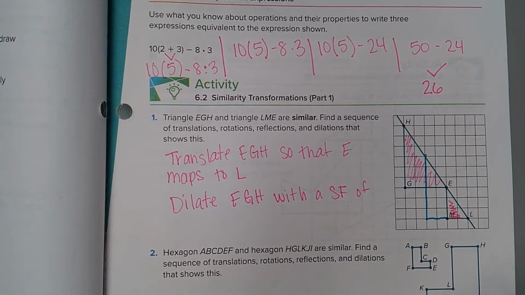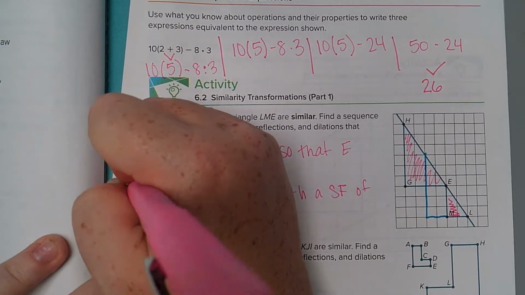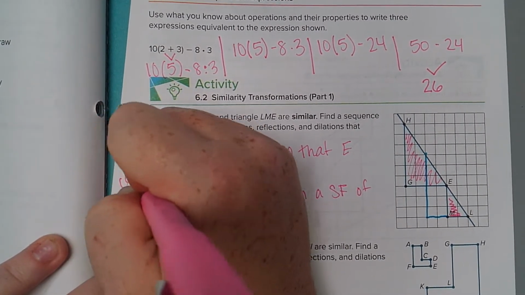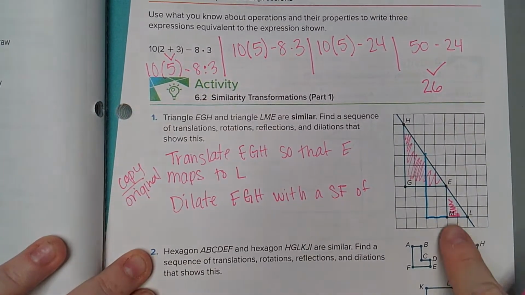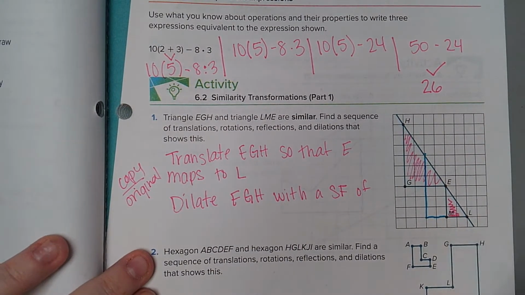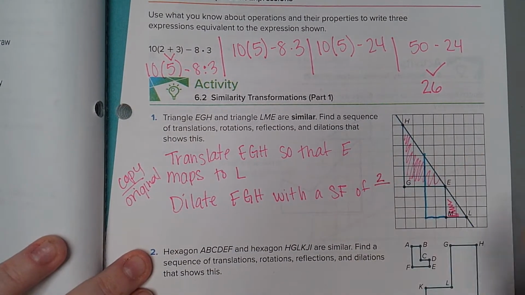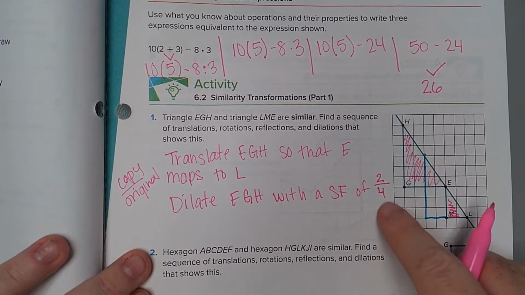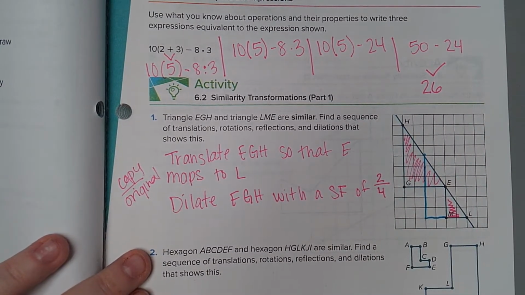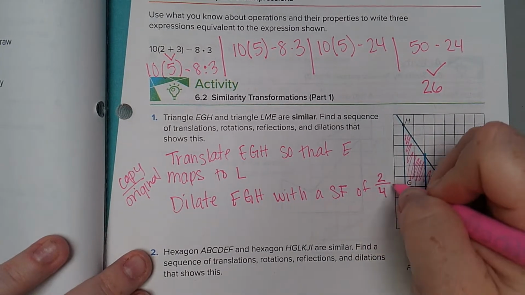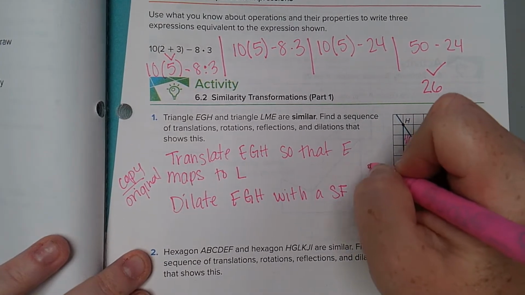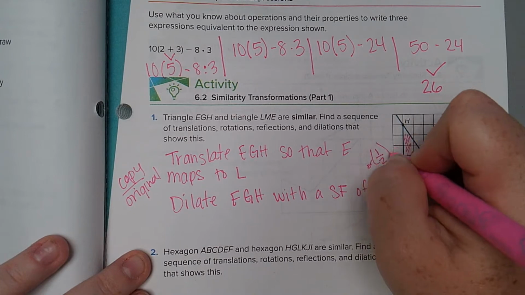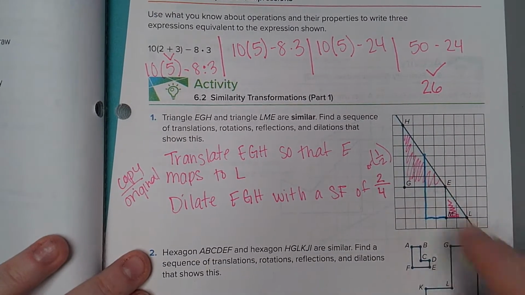Remember, to find your scale factor, it is your copy over original. Well, my copy length is 2. My original length was 4. And I can reduce that to 1/2. So my scale factor is 2/4, or 1/2. This one is half the size of my original.